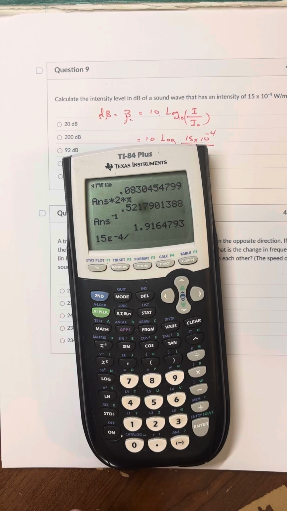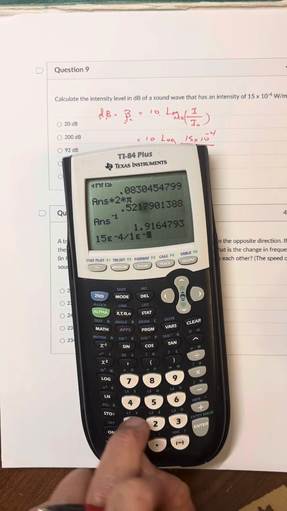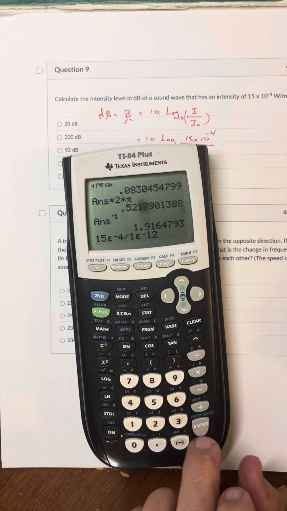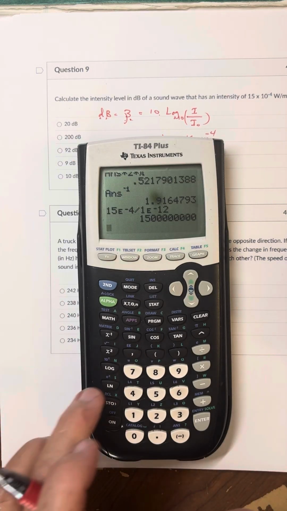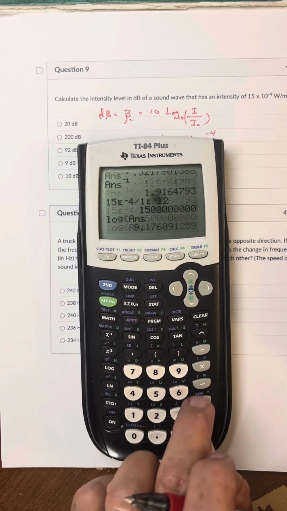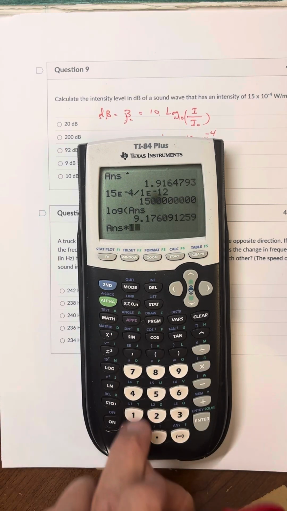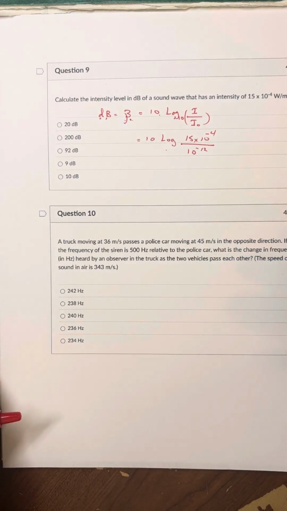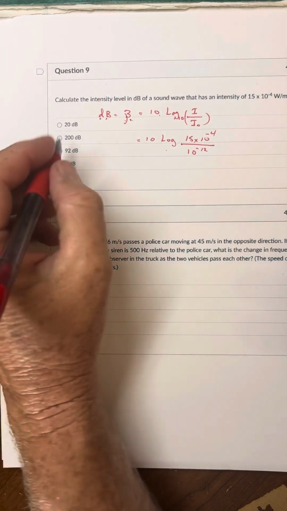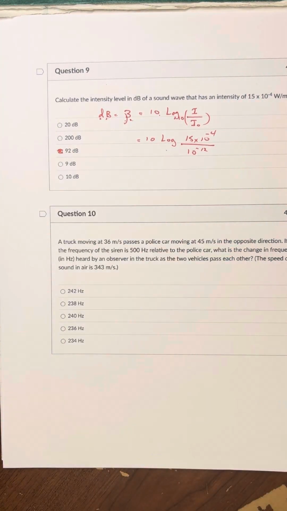It's a lot of sound energy. Divided by 1 times 10 to the negative 12, a threshold of hearing. So it's a huge ratio. Take the log of that answer and multiply it by 10. And so 91, 92 decibels is what it would round up to. So I guess that would be answer C.